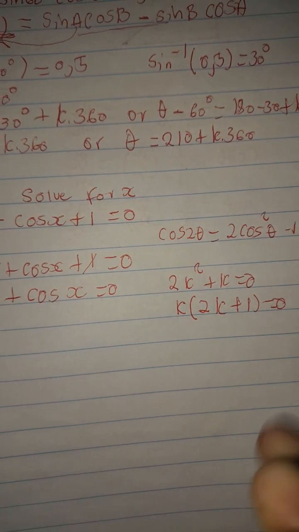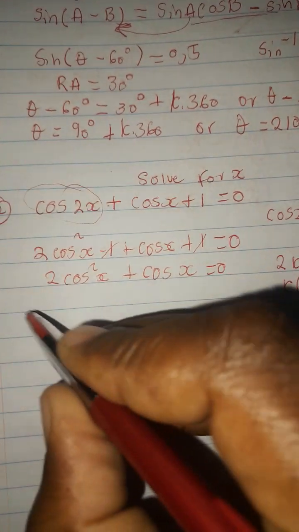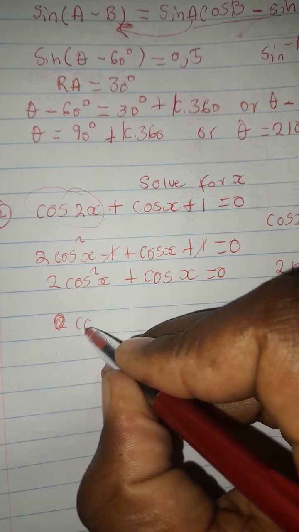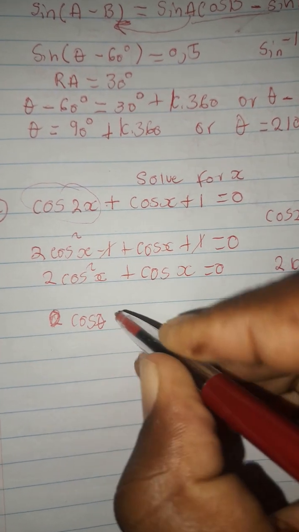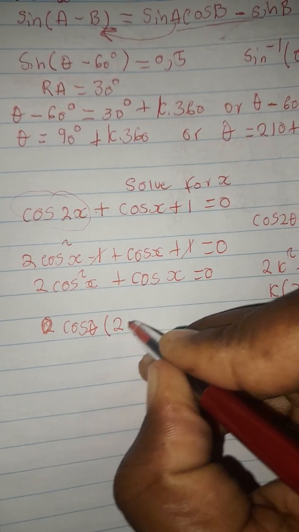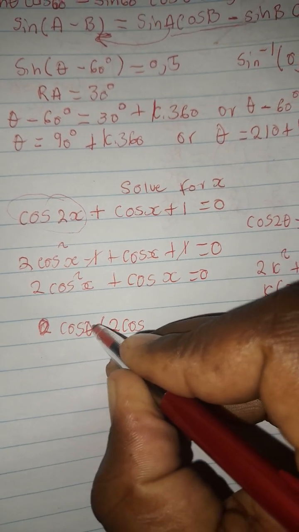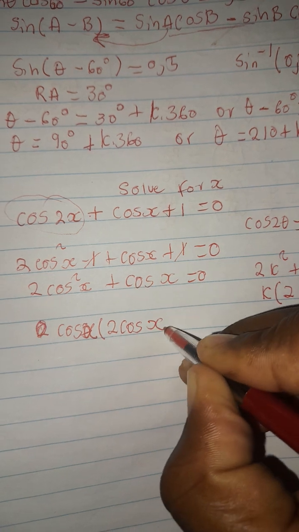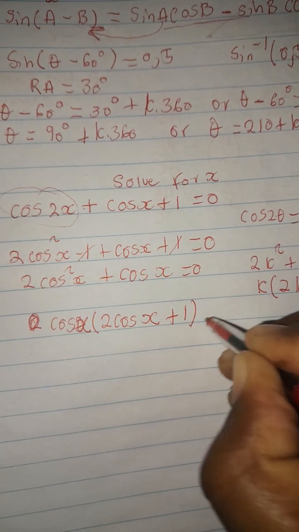We will follow the same technique even here. So we will take out cos x, our highest common factor. You will be left with 2 cos x. This is not theta, it's x. 2 cos x, then to get to cos x, we need 1.